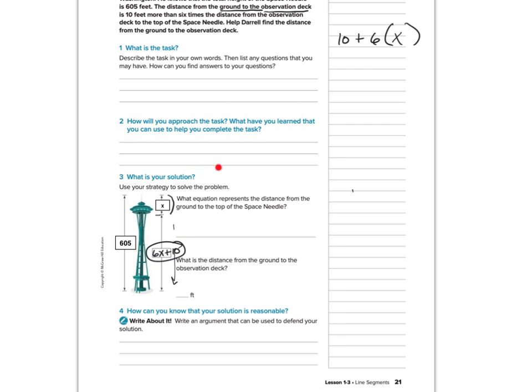What is the solution? What equation represents the distance from the ground to the top of the Space Needle? Well, if I took all of that and added it together, the total amount should be 6x plus 10 plus x, or I could say 7x plus 10 by combining like terms. What is the distance from the ground to the observation deck? I haven't figured that out yet because I haven't solved for x. But I do know that these two should be equal to 605, the entire length.